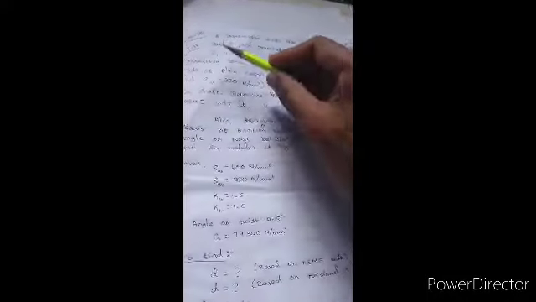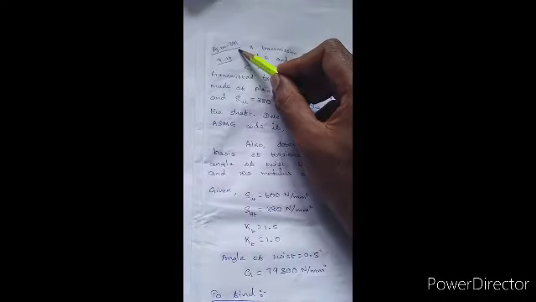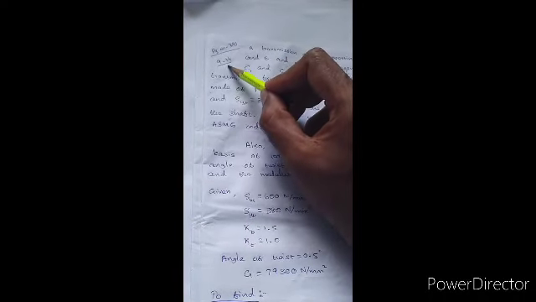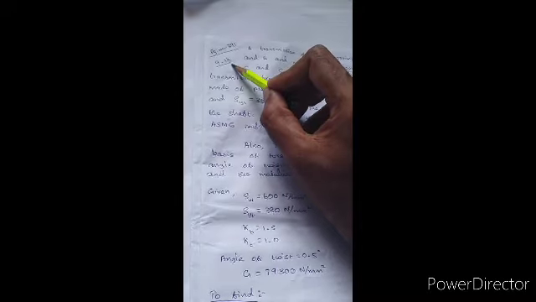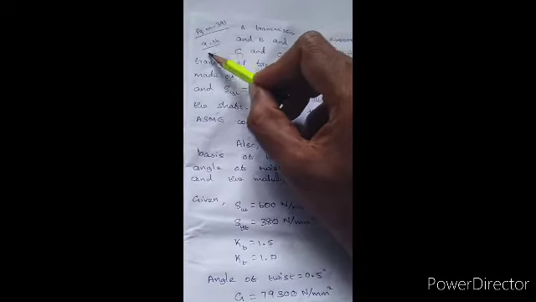This question is in the Design of Machine Elements book by V.B. Bhandari. Author name is V.B. Bhandari. This is the exercise problem, page number 391, problem number 9.14. This exercise problem is from Design of Machine Elements by V.B. Bhandari. Okay. So let me read the question first.